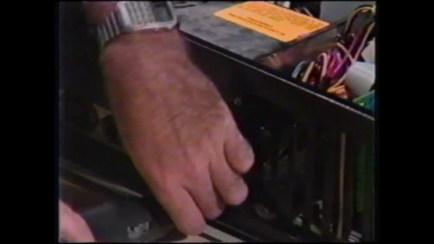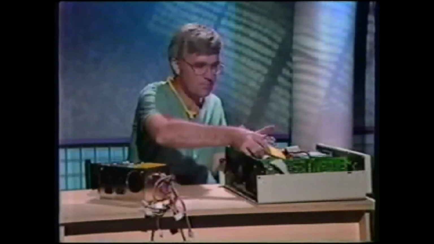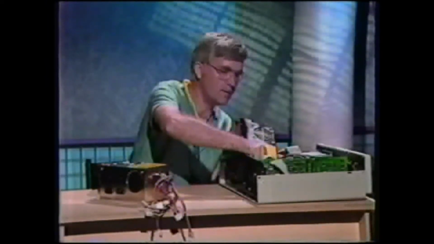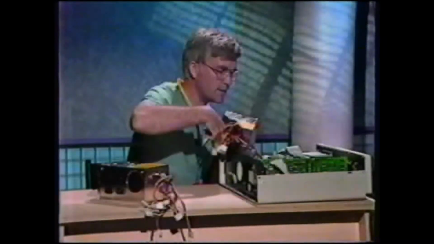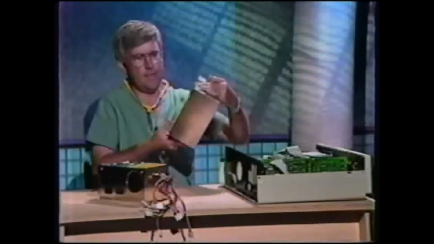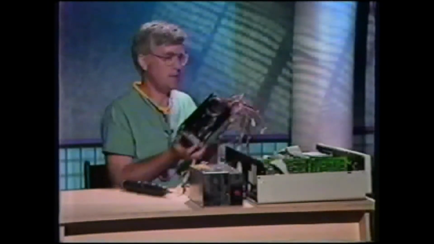Get that last one out. There we go. 2 connections to the motherboard, off, and wherever you see a connection onto a peripheral device. That's a hard disk, and that's a floppy disk drive connector. And that's off. And the replacement power supply is in.